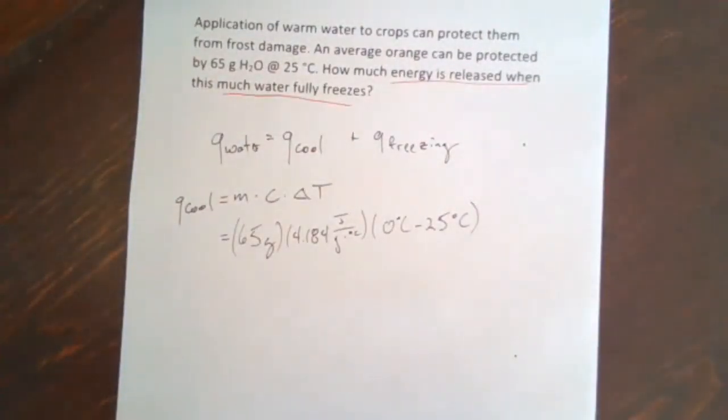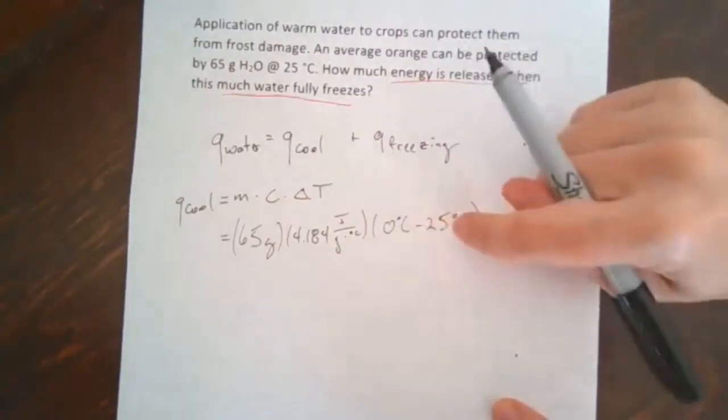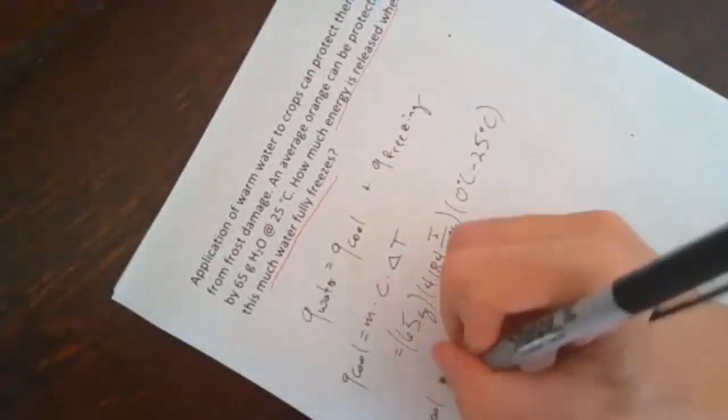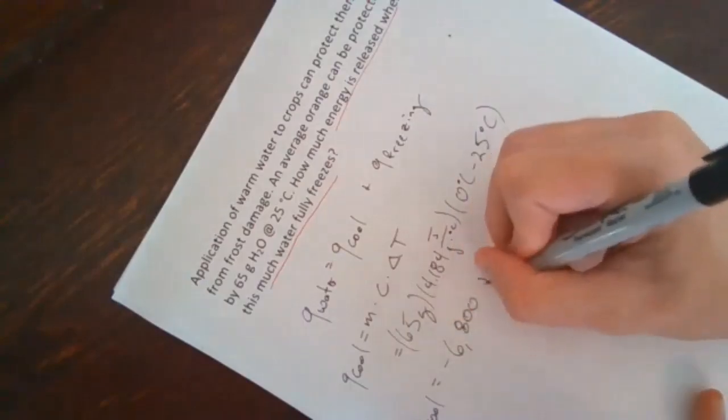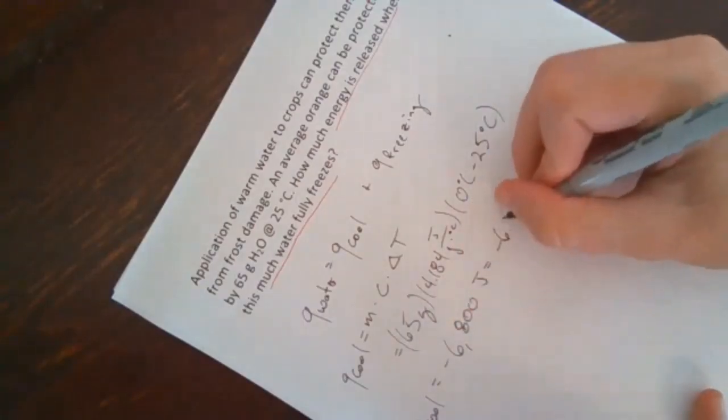We are cooling down, going from 25 to 0. We can then just evaluate. This becomes negative 25, multiply everything out, and we get that the heat for cooling the water is negative 6,800 joules, which would be negative 6.8 kilojoules.